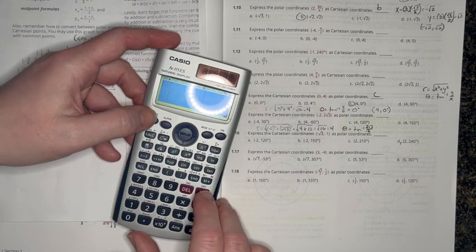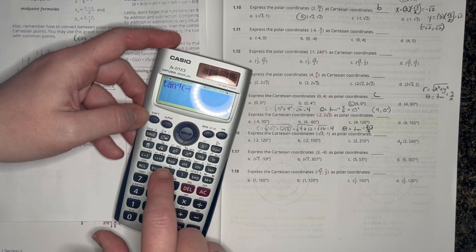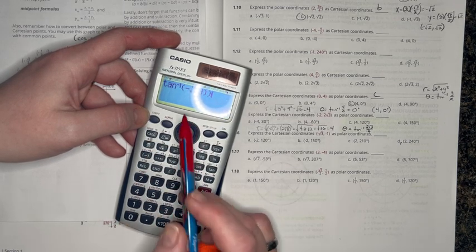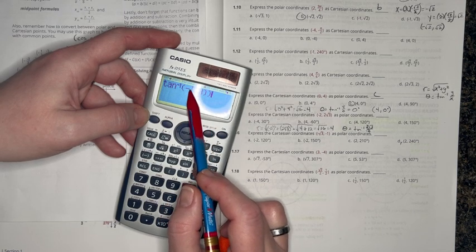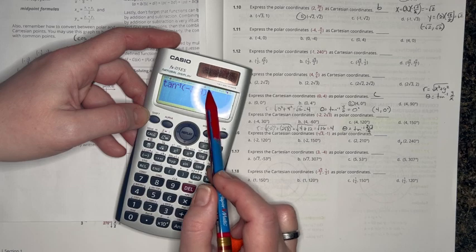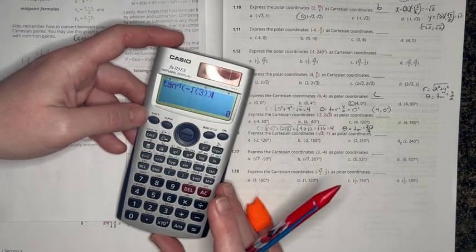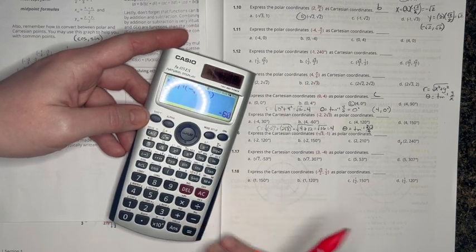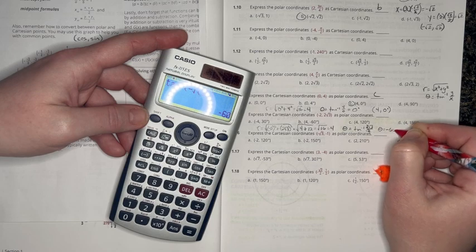So shift tangent, I am going to do negative square root of 3, close my parentheses around the 3 because that's what's in my square root, and close the parentheses around my tangent because I want all the tangent parts together. And then I hit equal: -60 degrees. So theta equals -60 degrees.